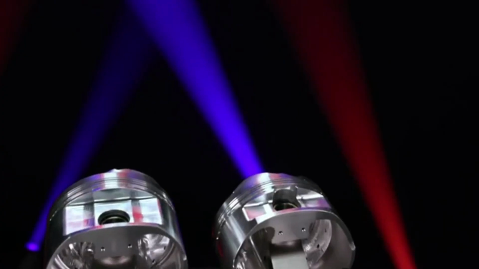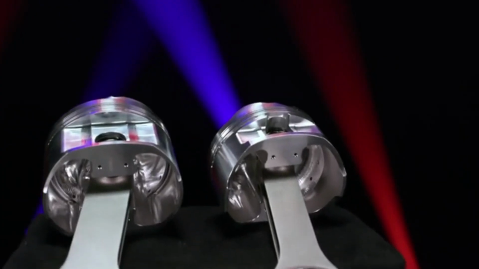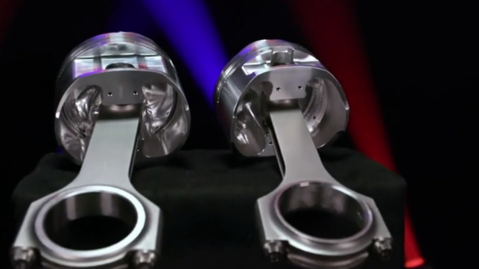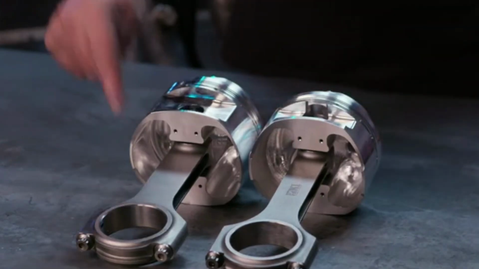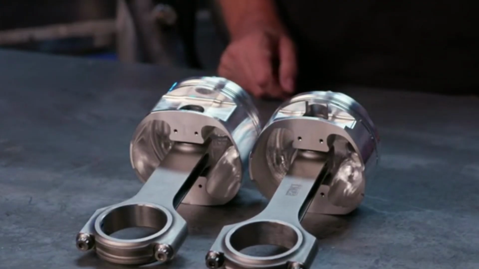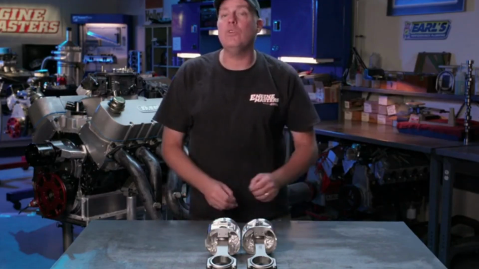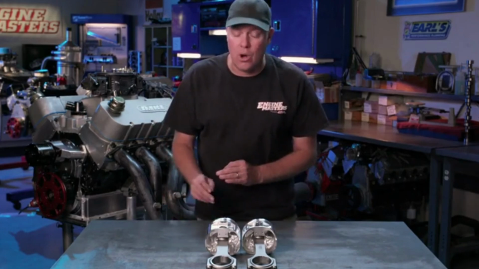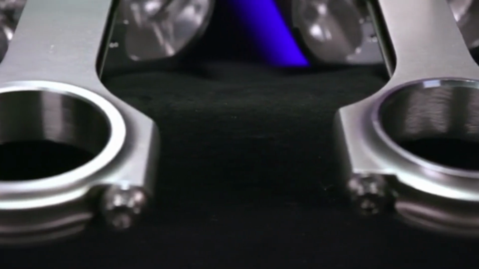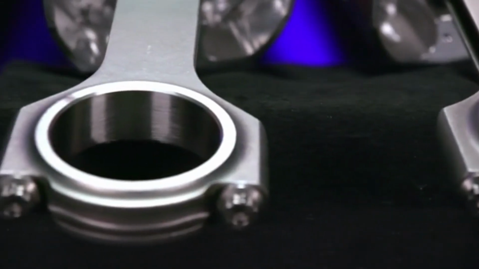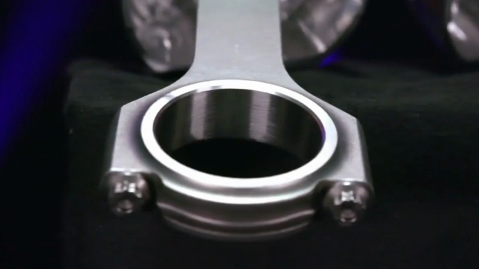Now, you might ask yourself, why could it possibly matter? So let's get into that. What I've got here are connecting rods that were supplied to us by K1. This one is 6.135 inches long. This one is 6.8 inches long. So the rod ratio of these two, with the crank in this engine, which is 3.76 inch stroke, for the short rod, the ratio is 1.63 to 1. For the long rod, the ratio is 1.8 to 1.